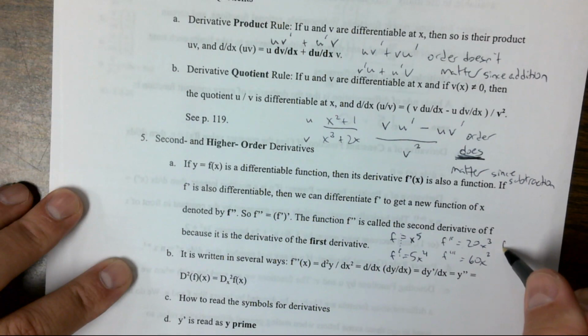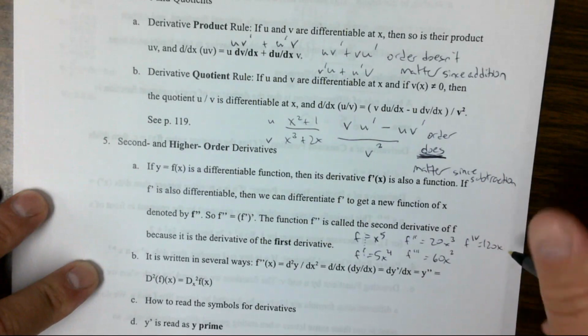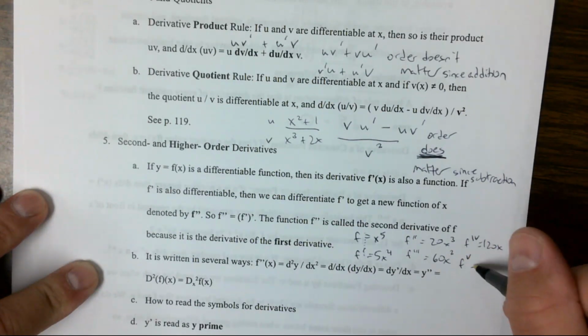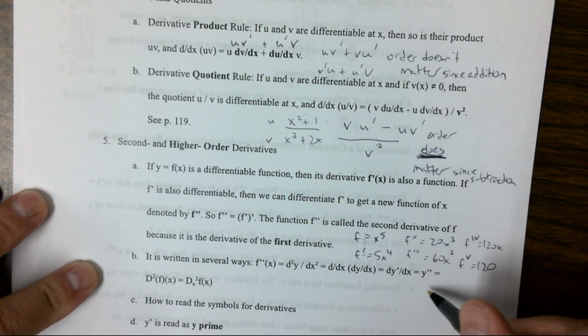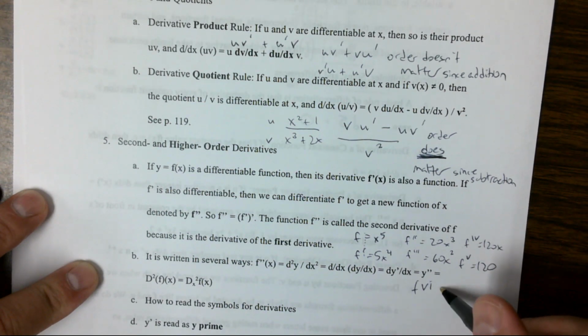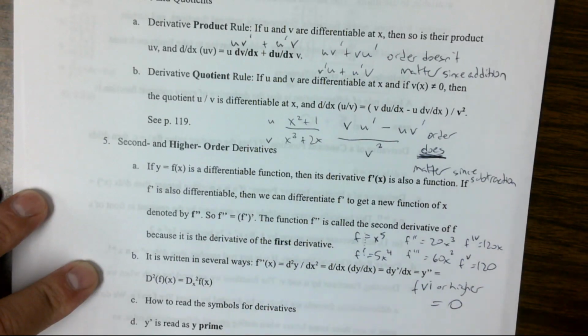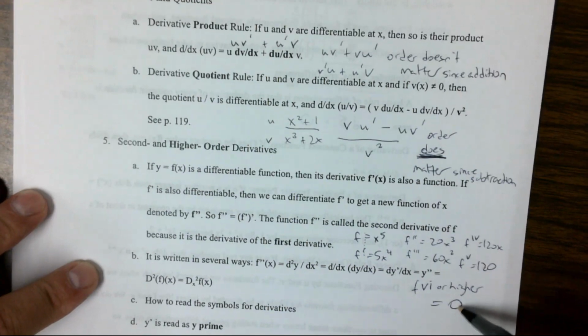F to the 4th power, you could probably say IV, equals 120x, and f to the 5th would be 120. So then f to the 6th or higher would be 0. So after you get to this point, it's always going to be 0. I don't care if you're talking about the 100th derivative, it's 0.